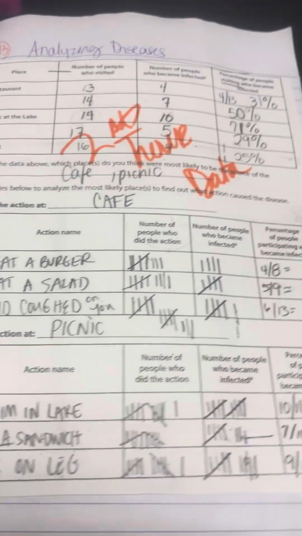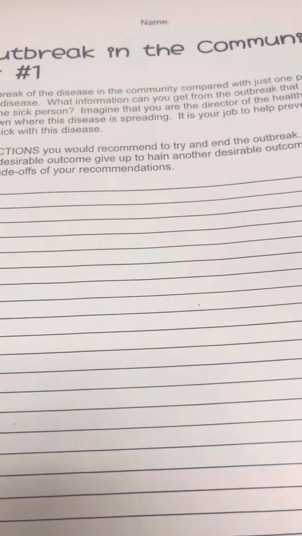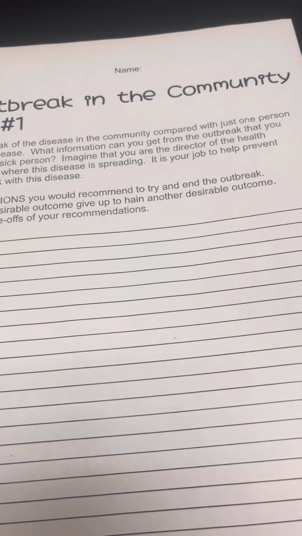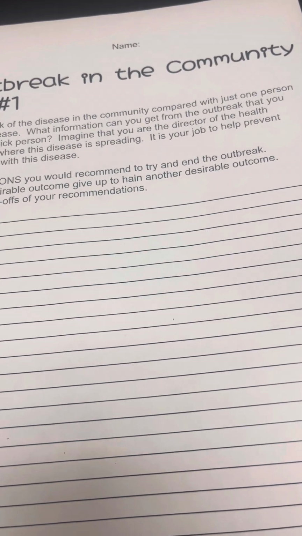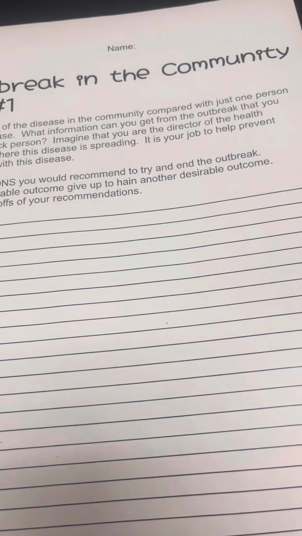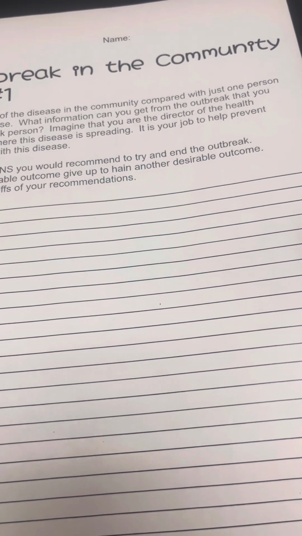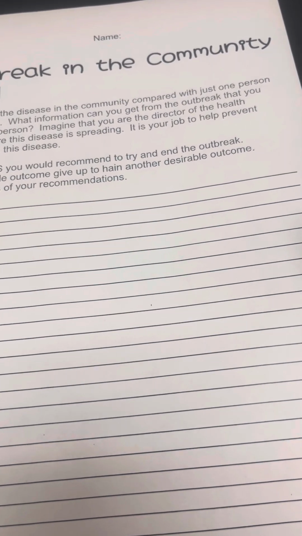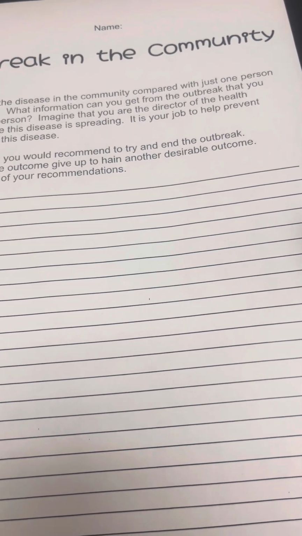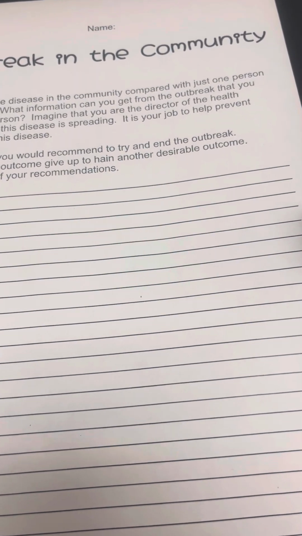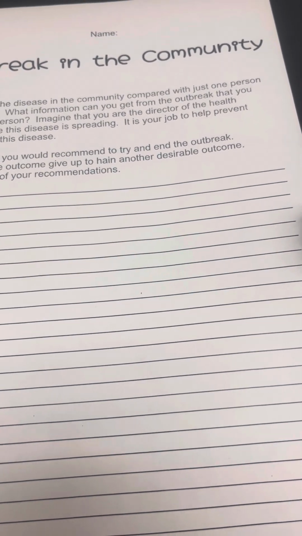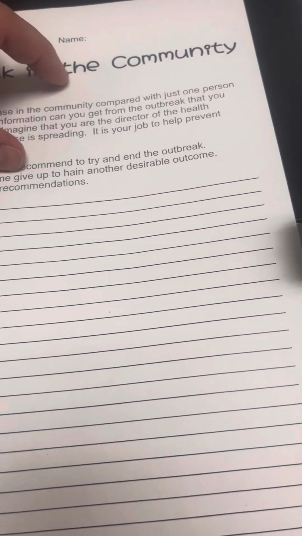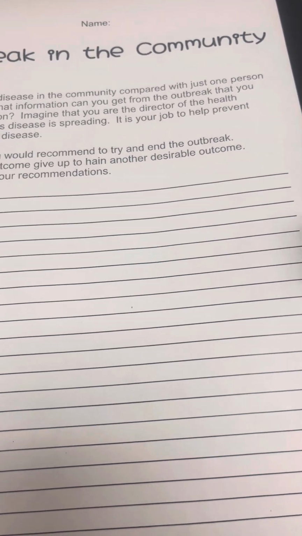What I want you to do today, after you work on this, is the outbreak in the community. Think about the outbreak of the disease in the community compared with just one person getting sick with a disease. What information can you get from the outbreak that you could not get from one person? Imagine that you are the director of health in the town where this disease is spreading. It is your job to prevent people from getting sick with this disease. A, explain what actions you would recommend to try and end the outbreak. B, a trade-off is a desirable outcome given up to gain another desirable outcome. What are the trade-offs you recommend?